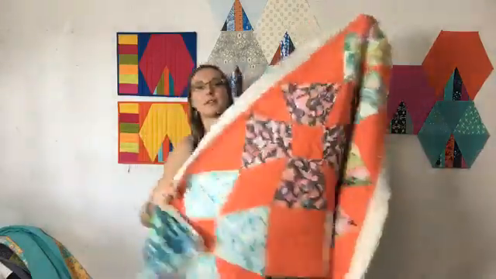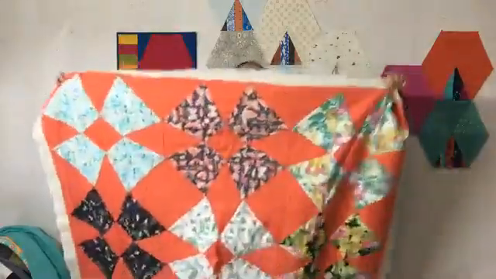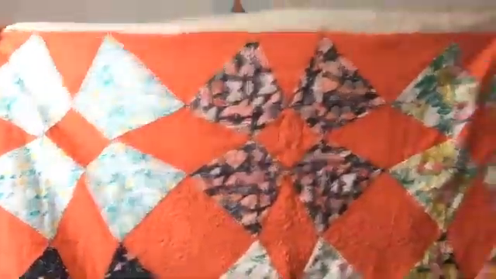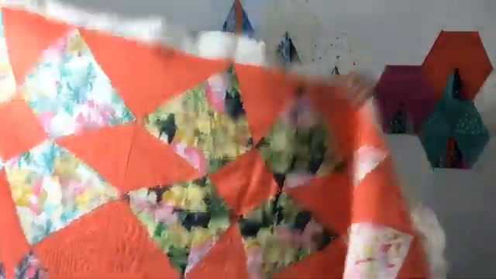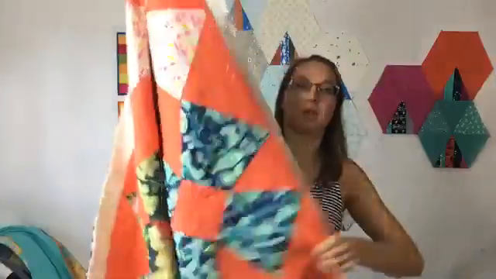But this is the ultimate scale contrast because I put a bunch of really huge prints against a solid background. I'm trying to hold this up so y'all can see some of these really huge prints. I mean, they're huge, right? Huge prints on a solid background.